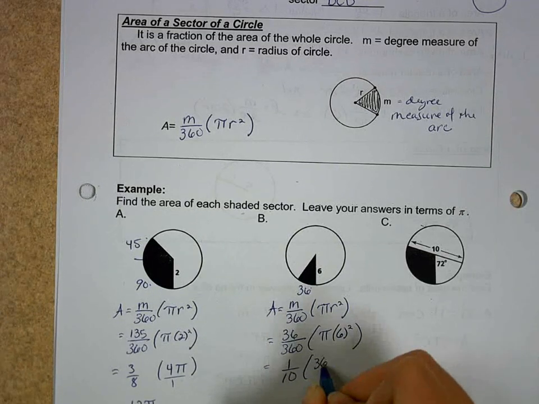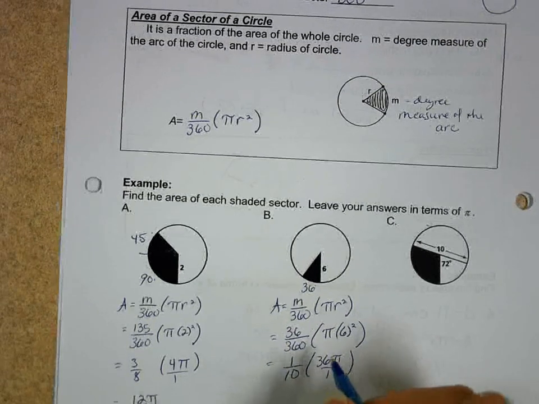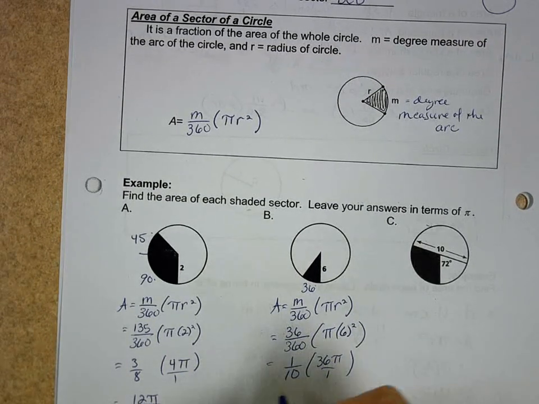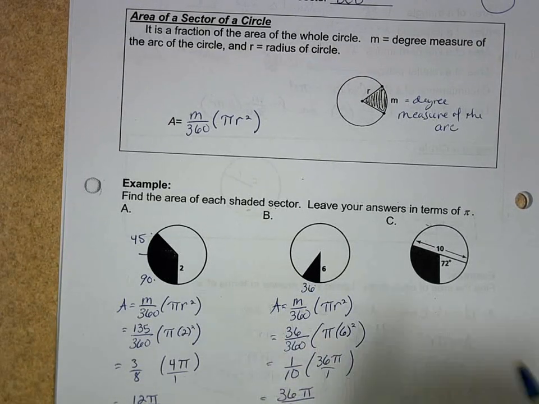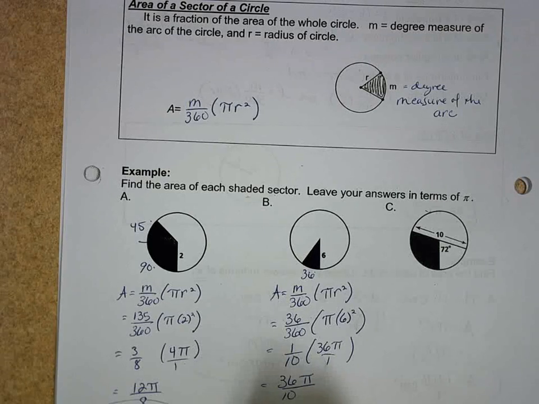And that's times 36 pi. We'll put that over 1. Some of you know how to cross-reduce when you're multiplying fractions, but for some of you it might be better if you just go 36 pi over 10, and then what comes out of both? Doesn't 2 come out of both? Doesn't that become 18 pi over 5, and that would be in square units.